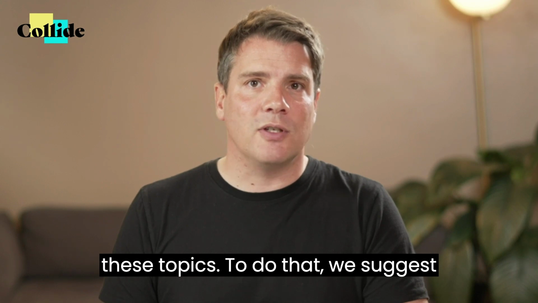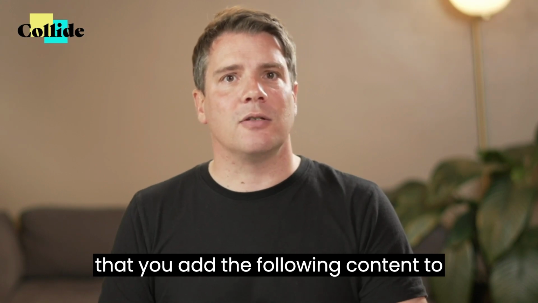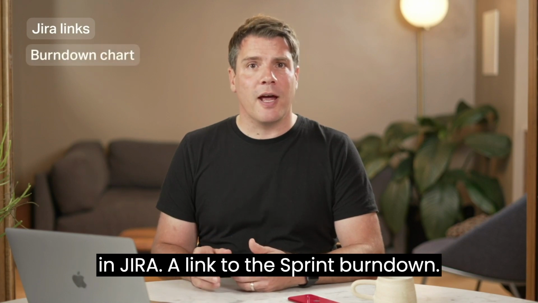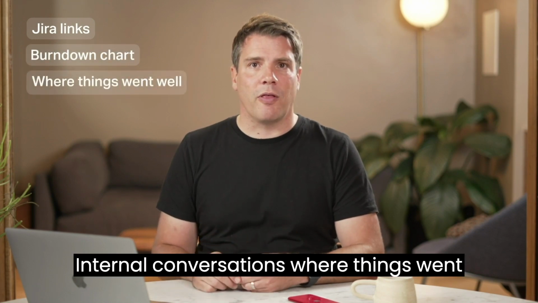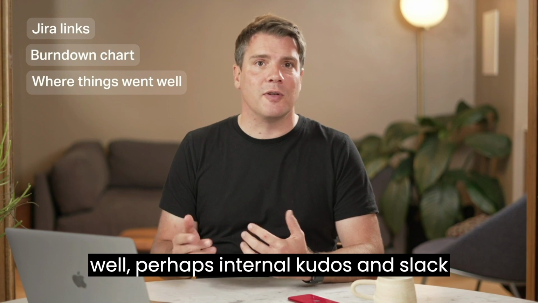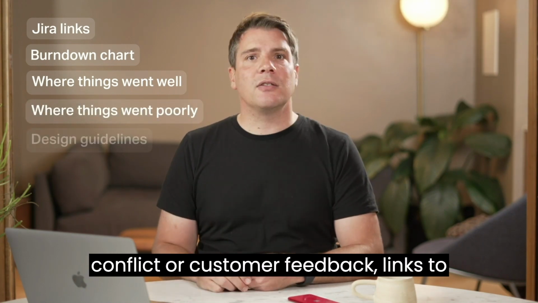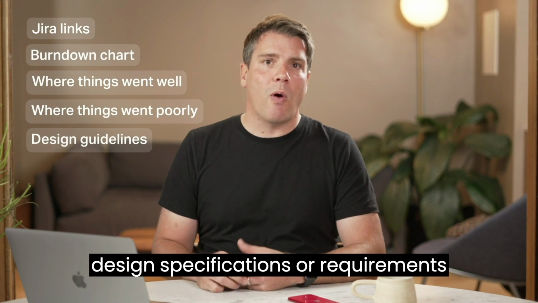To do that, we suggest that you add the following content to your overview page: a link to the sprint in Jira, a link to the sprint burndown chart, internal conversations where things went well, perhaps internal kudos in Slack, and where things went poorly, internal conflict or customer feedback, links to design specifications or requirements documents.